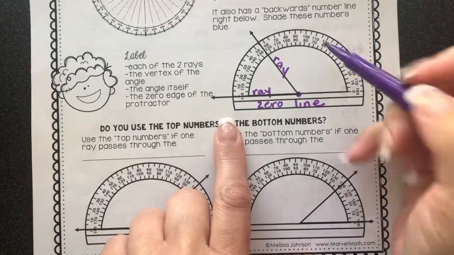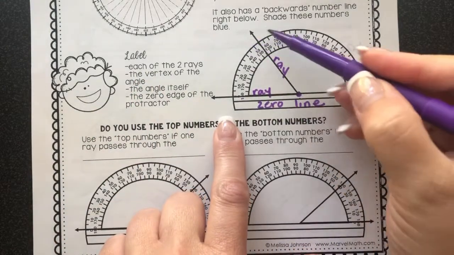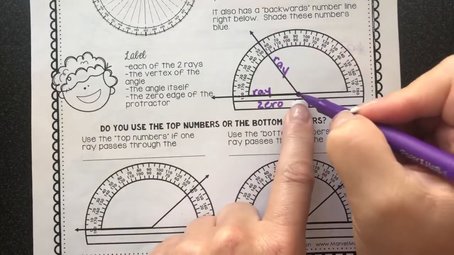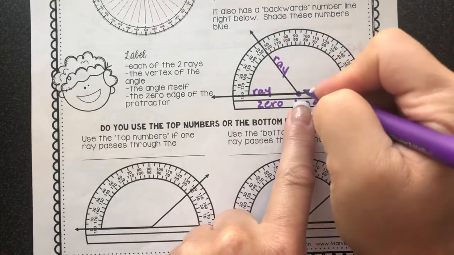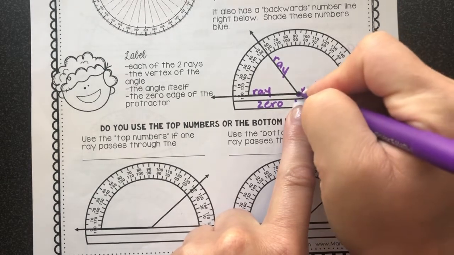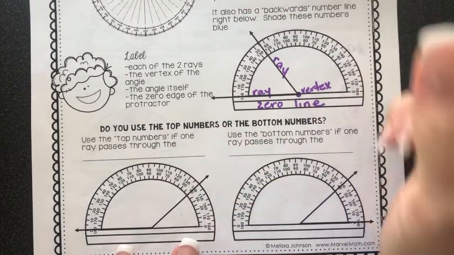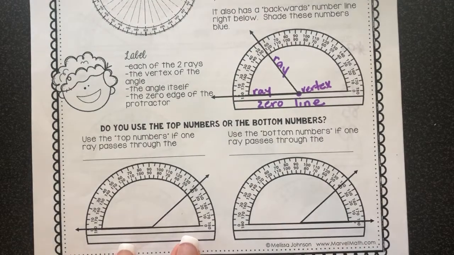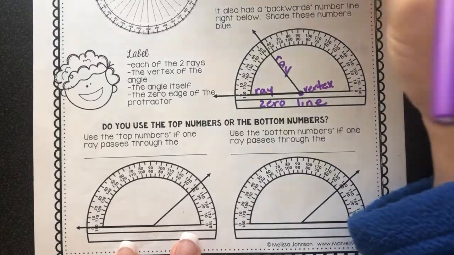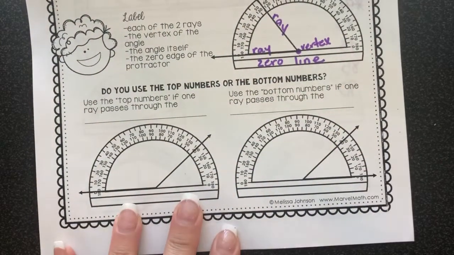An angle is the measure of degrees between those two rays. Now the point where those two rays come together is called the vertex. This point right here where they meet and come together is called the vertex.